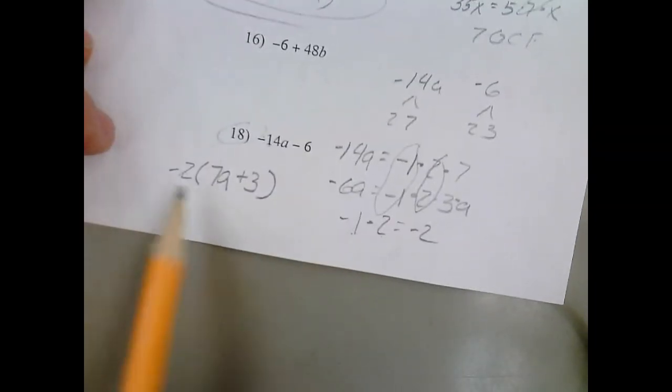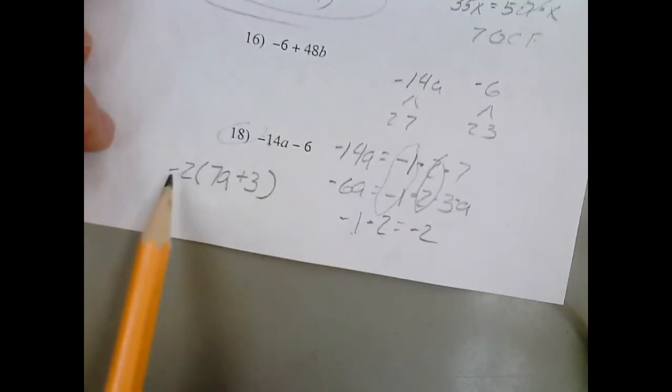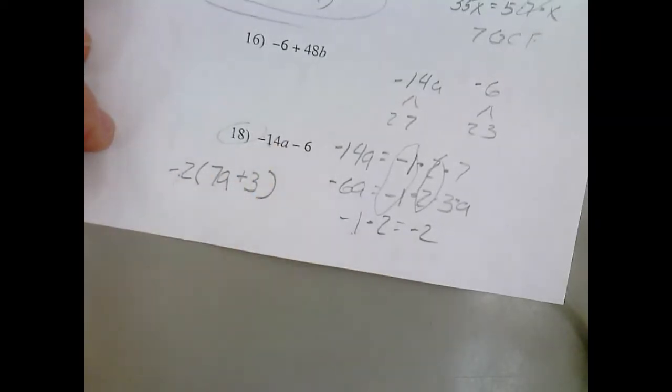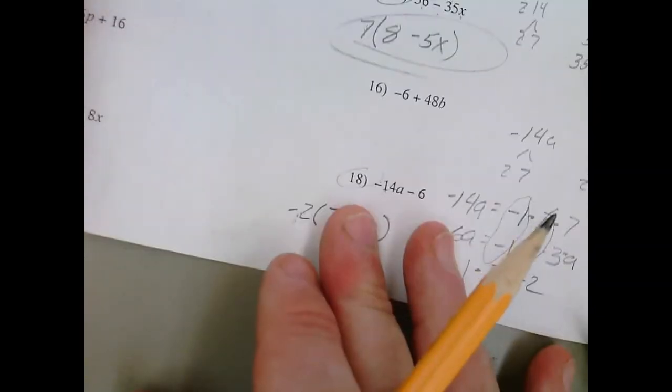If I distribute that negative 2 in, I'm going to get negative 2 times 7a is negative 14a, negative 2 times 3 is negative 6a. Or not negative 6a, just negative 6. Sorry. Let's find another one with two negatives in it.